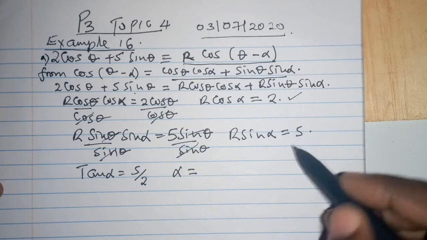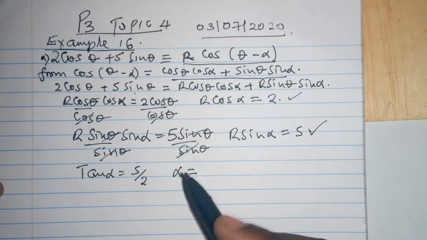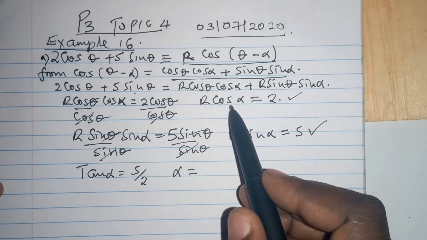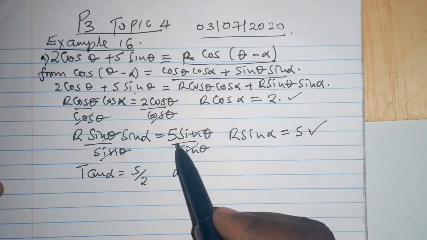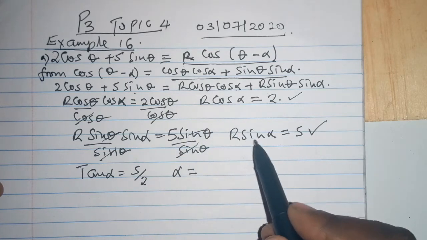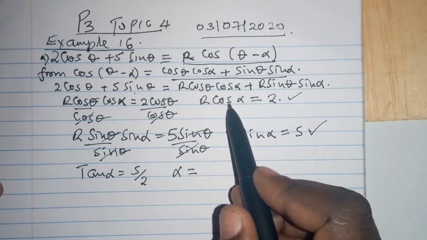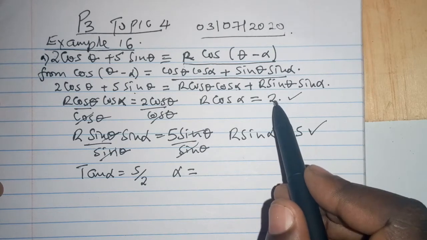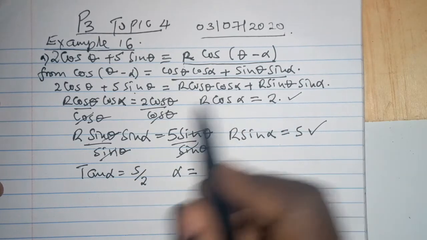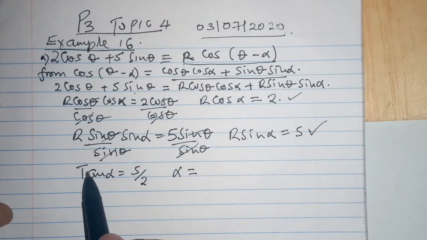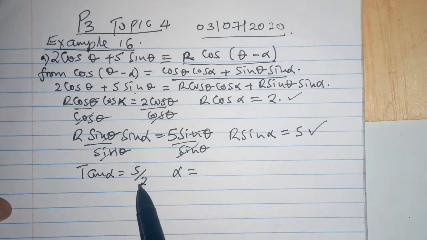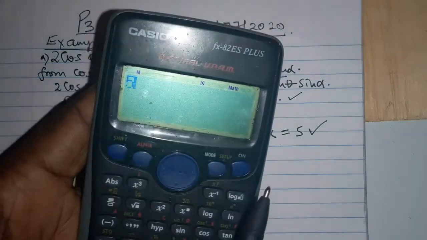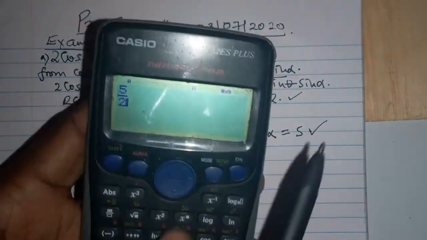We have known that sine alpha over cosine alpha is equal to the tangent of alpha. You can see there is sine alpha here and cosine alpha here, which can also be termed 5 over 2. So when we clean that relationship up, we have the tangent of alpha equal to 5 over 2.